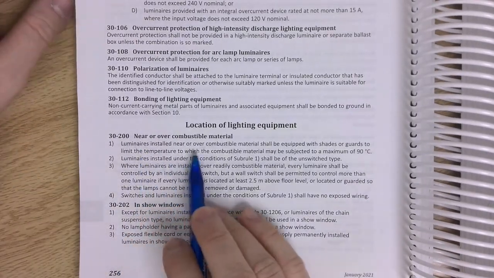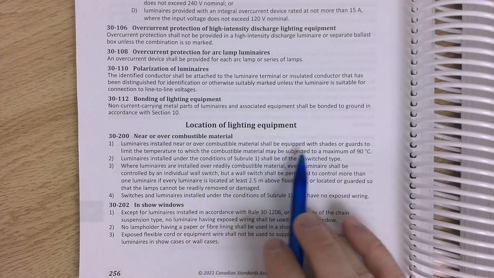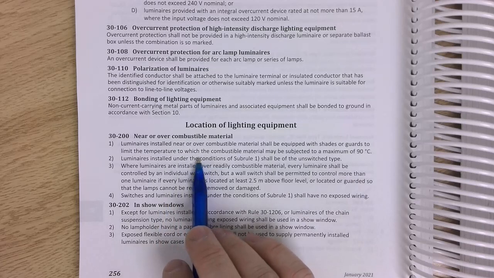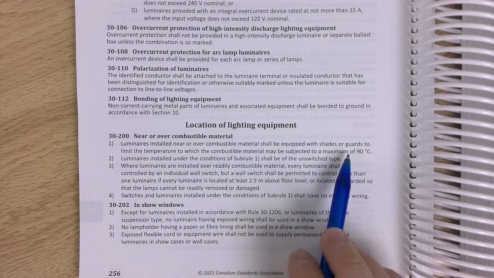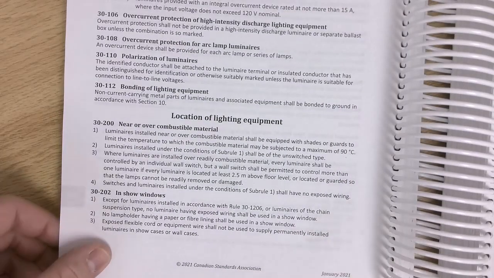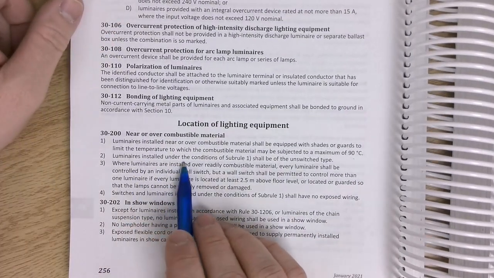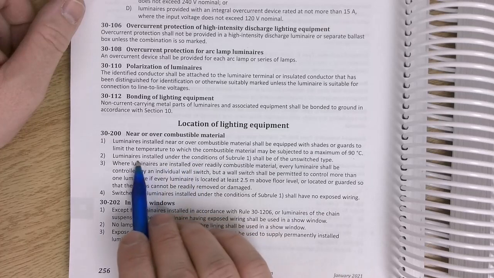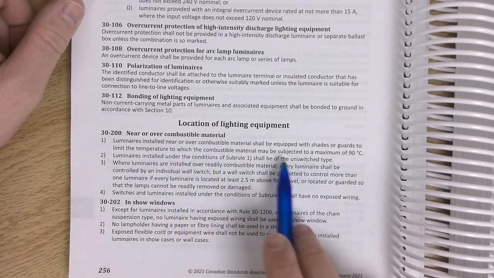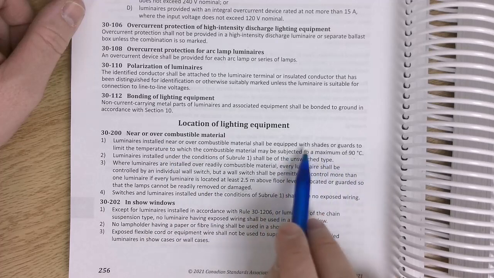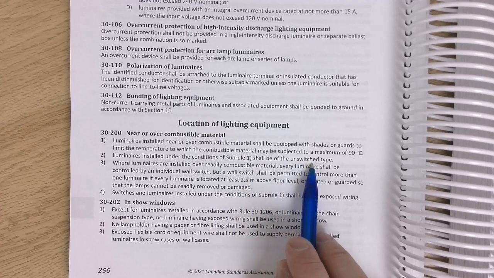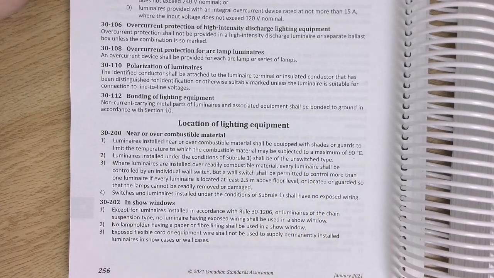Luminaires installed near or over combustible material shall be equipped with shades or guards to limit the temperature to which the combustible material may be subject to a maximum of 90 degrees Celsius. And sub-rule 2 is saying luminaires installed under these conditions, near or over combustible material, limited with these shades or protected by these guards, shall be of the unswitched type, which means they don't have a switch built in.